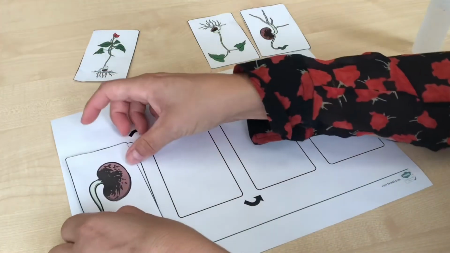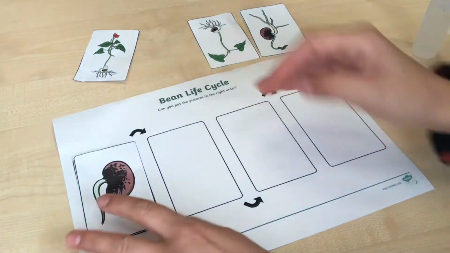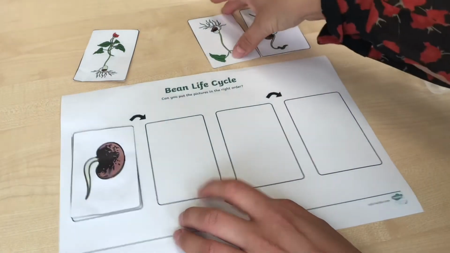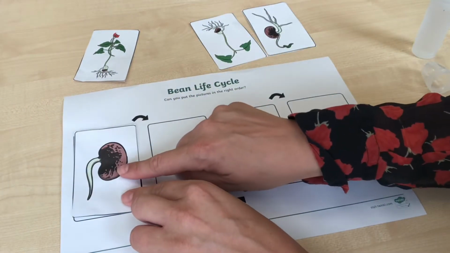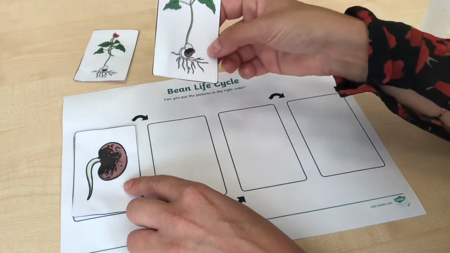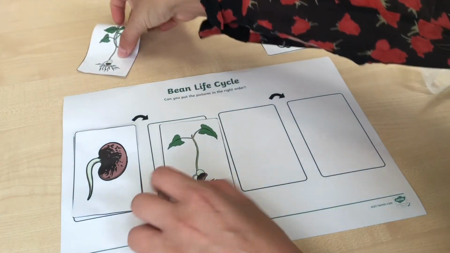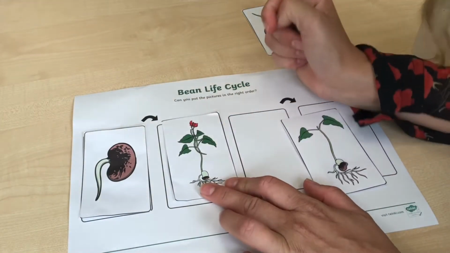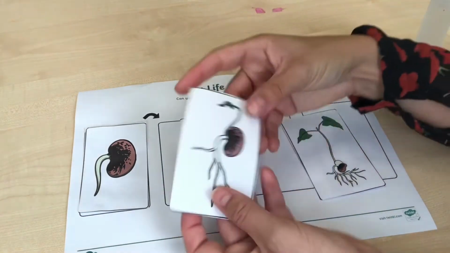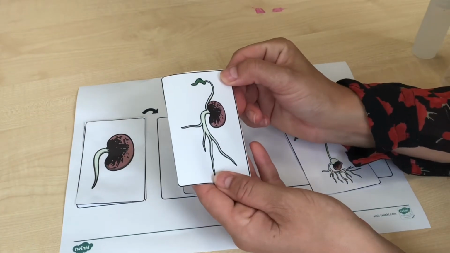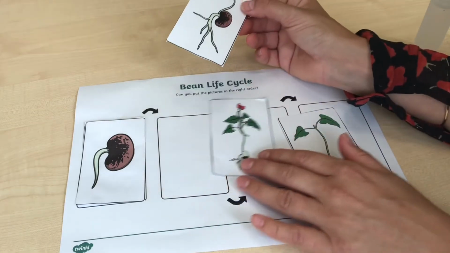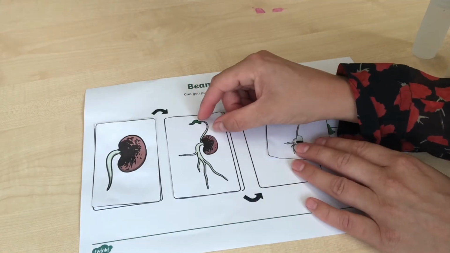All right, what comes after that? Do you think the next one must be that it grows from this one until maybe this one? Or straight to this one? How about this one? What do you think comes next? I think maybe this one.